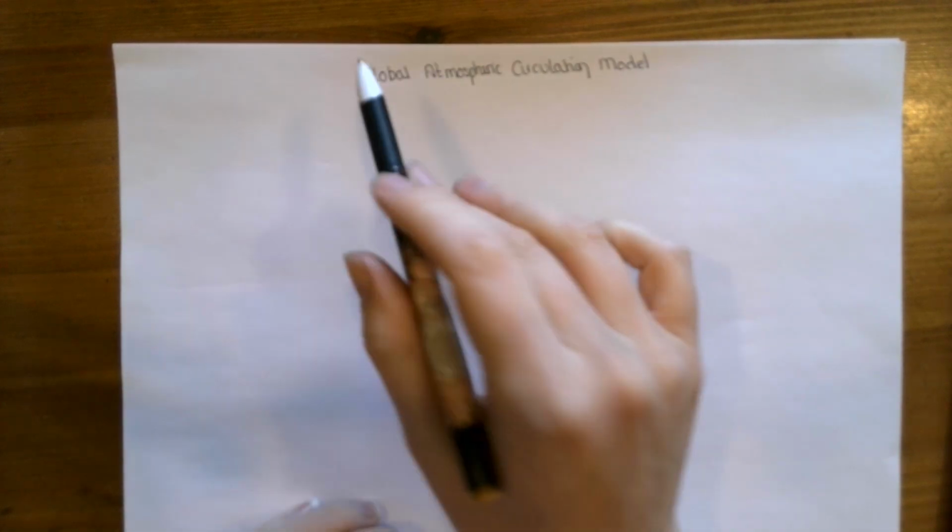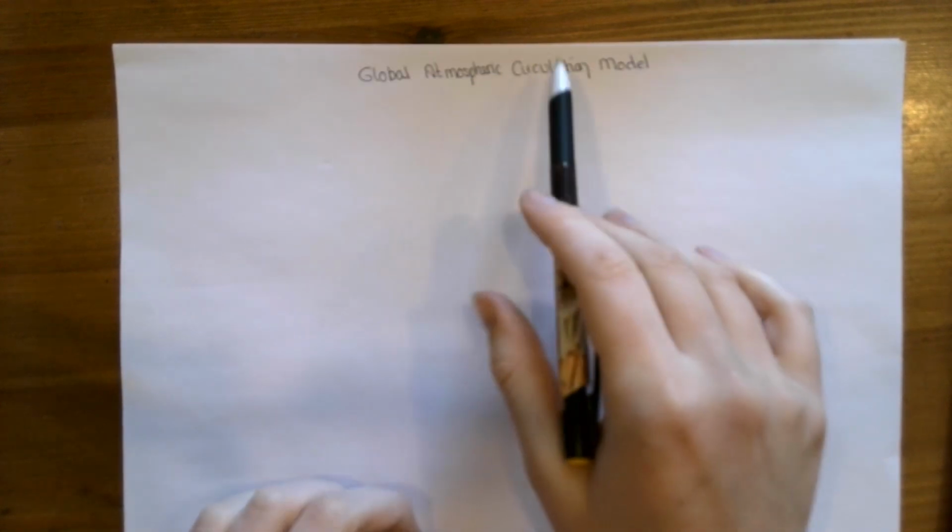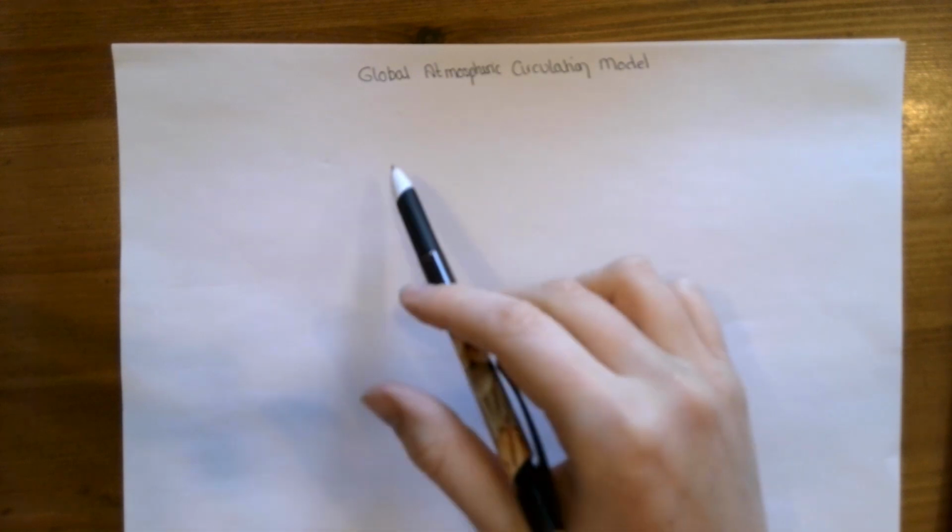I'm going to move on to look at atmospheric hazards, so hazards that happen in the air. And in particular, we're going to look at tropical storms. But in order to do that, we need to have an understanding of this model, the global atmospheric circulation model. Now, if we break it down: world, global; atmospheric, the air; circulation, a cycle. It's the world air model. In particular, it looks at how air in the world transfers heat to different parts of the world, from the equator to the poles.